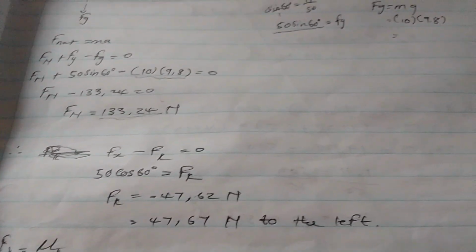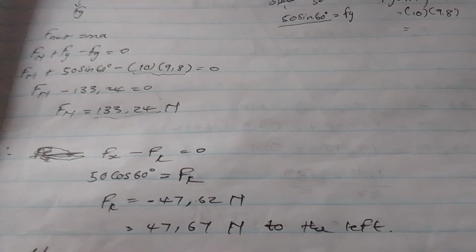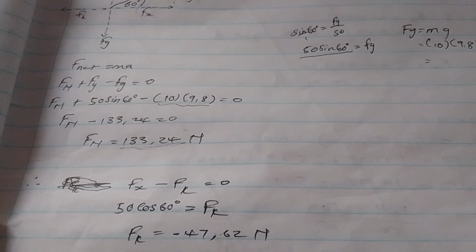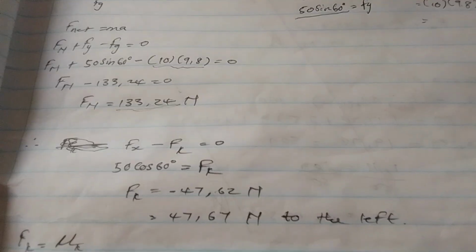Let's go. Therefore, Fx, now we're going to our horizontal forces.